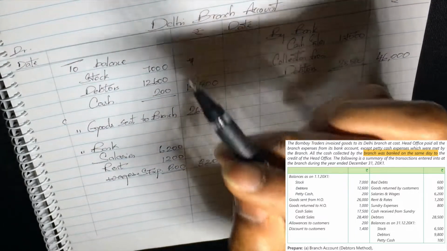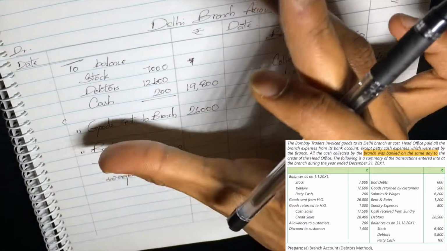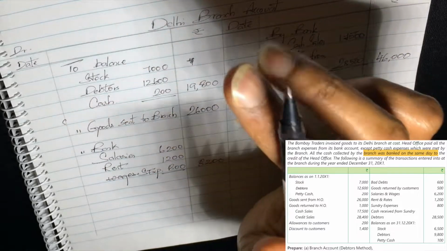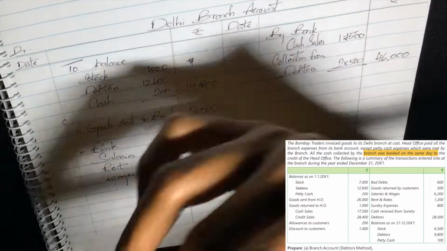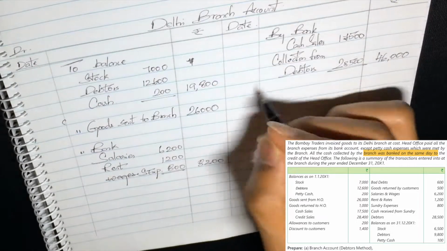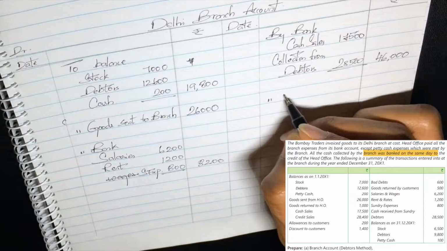Now finally, we have taken all the items that should come to the branch account. So we'll do the one that we left, that is goods returned to head office. So when goods are returned, the debt decreases. So goods are going out, right? So we'll be showing it on the credit side.